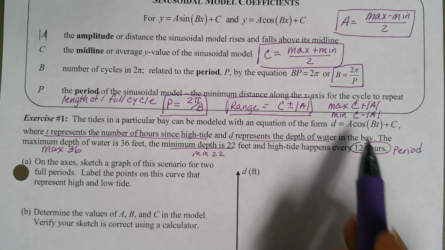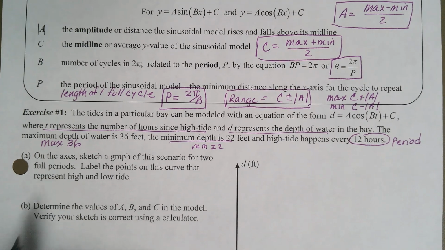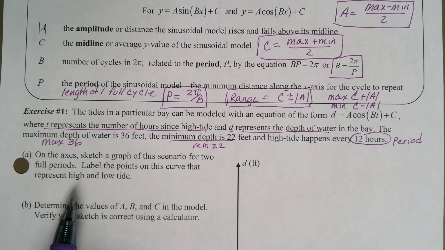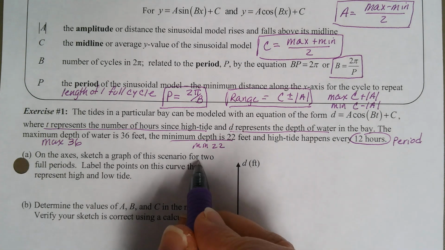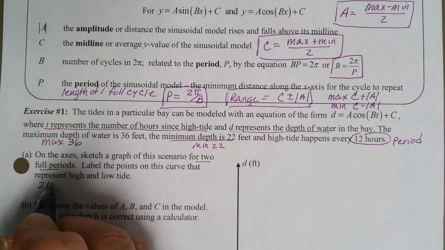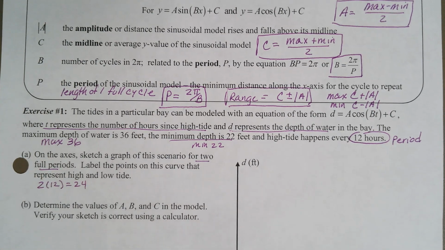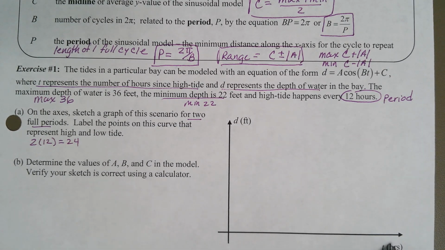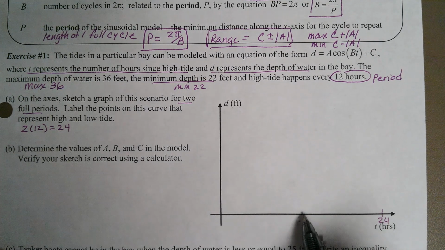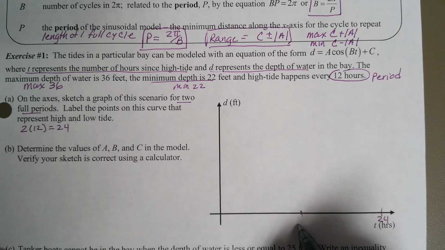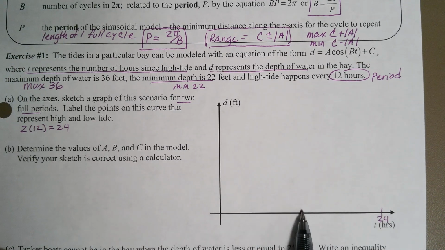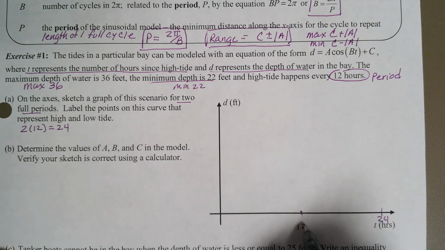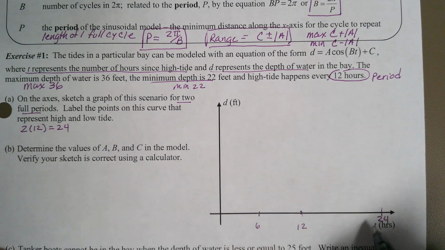The period is the length of one complete cosine cycle for this scenario. On the axis, graph a sketch of this scenario for 2 full periods. So for 2 full periods, 2 times 12 is 24. So we have to go out to a length of 24 on our time. So we'll put 24 here, and then just judging midway, 12 here. So from 0 to 12 hours, there'd be 1 cosine, and then a second one from 12 to 24. Half of 12 is 6, and halfway between 12 and 24 is 18.